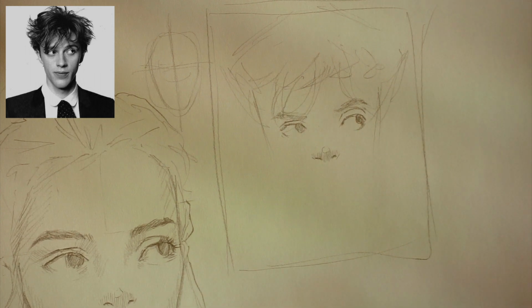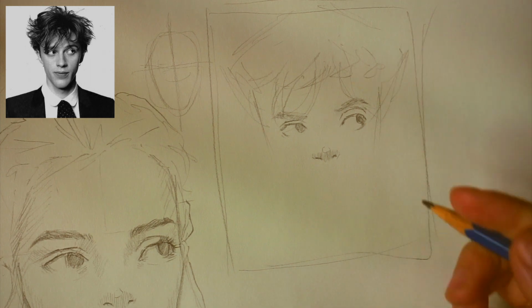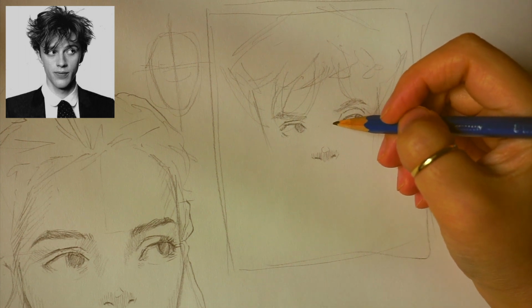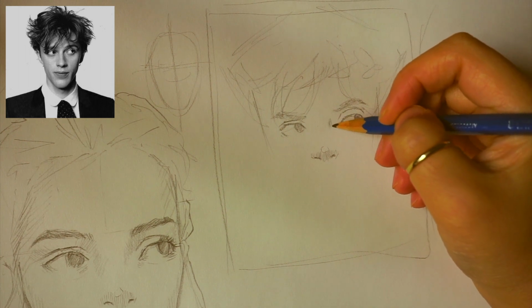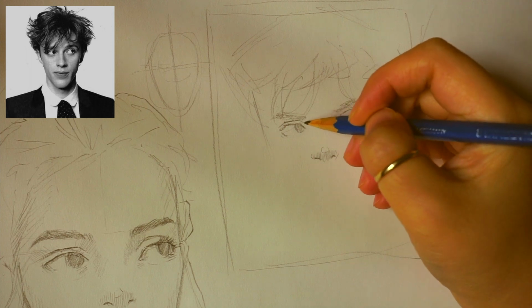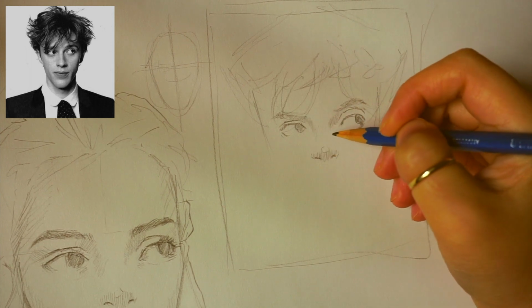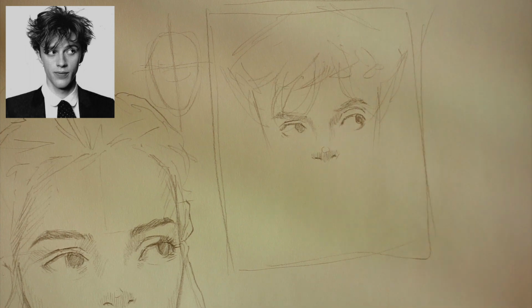So for guys, when I was talking about that thicker nose bridge, I do like to give them a little bit more guidance with lines and shadows along their nose. So I'll just bring it down just ever so slightly, more so than the girl.